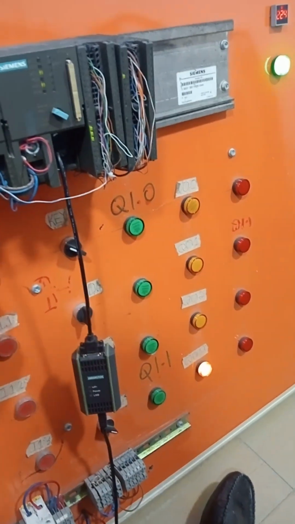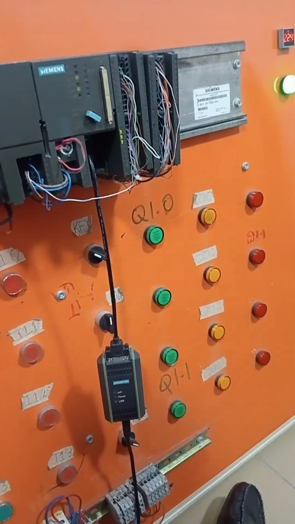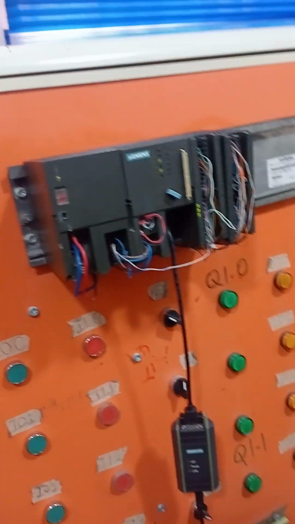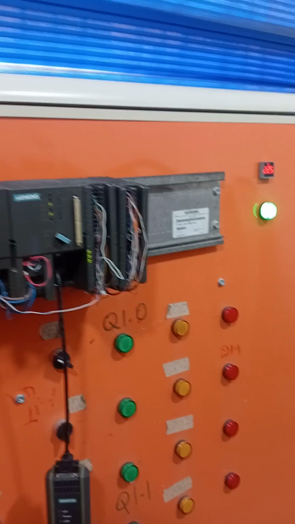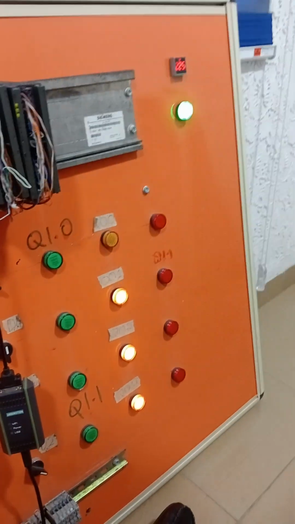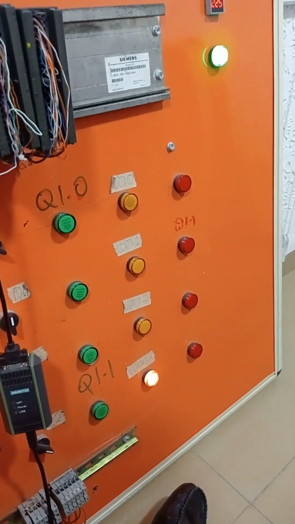Basically, how this program runs is that while I turn on the PLC, this one blinks and tells me that my system is on, and that's just going to be done for a certain time. But when I press this, the LEDs come on, and they go off by themselves one after the other.